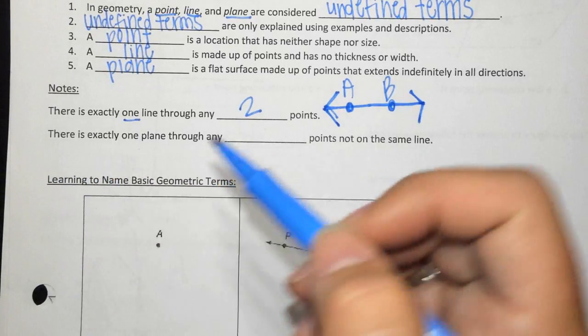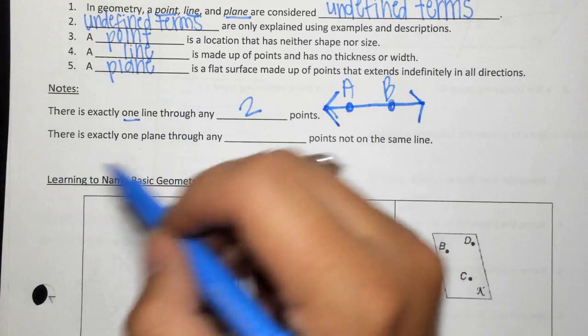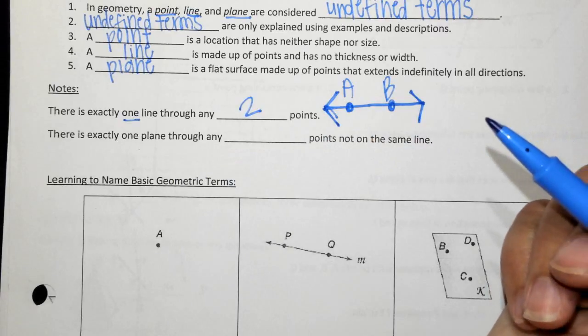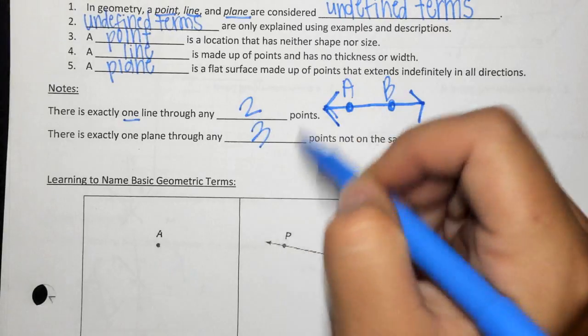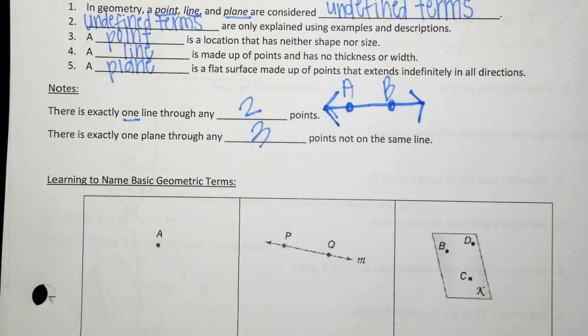There is exactly one plane. So in any one plane, how many points does there have to be? 3. Very good. That's supposed to be a 3. Sorry, it kind of looks funky. Can y'all see back here?